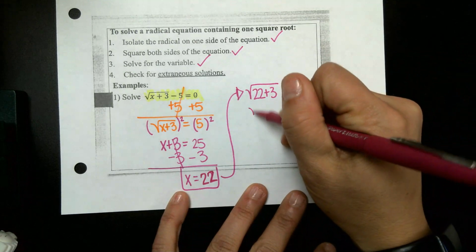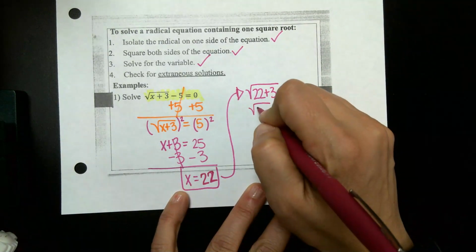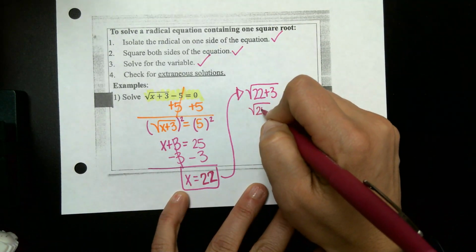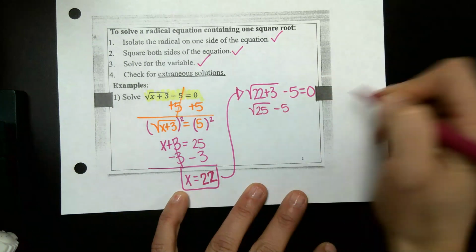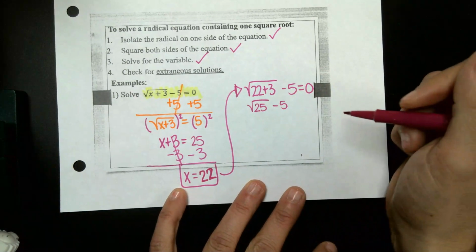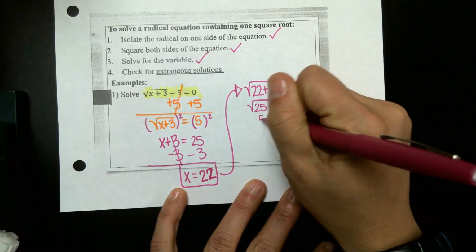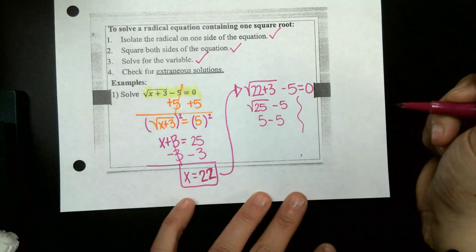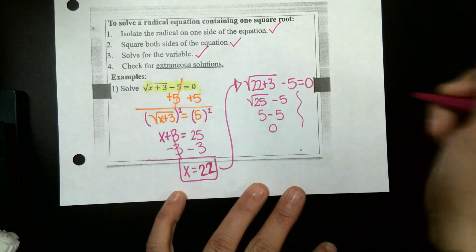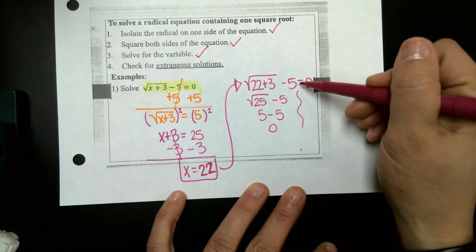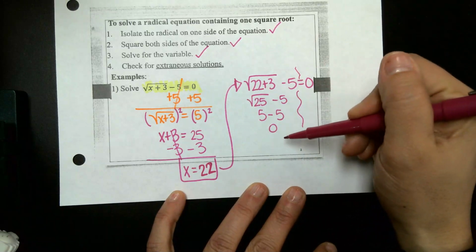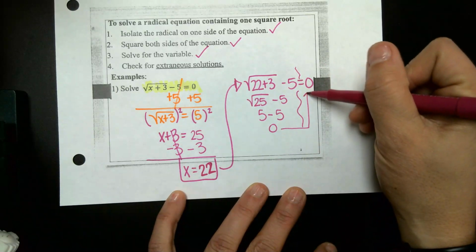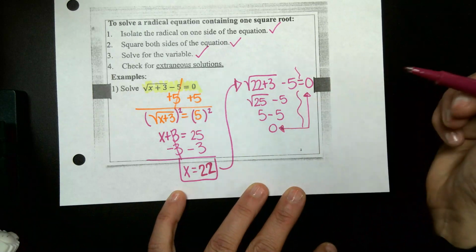What is 22 plus 3? 25. And then what is the square root of 25? And what is 5 minus 5? Look, when I simplified this left side, does it match the right side? Yes.